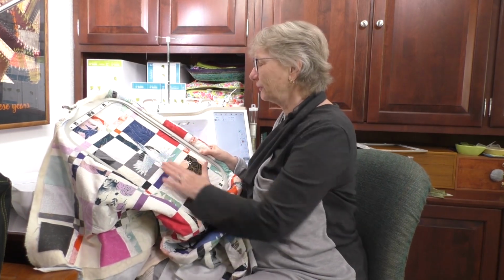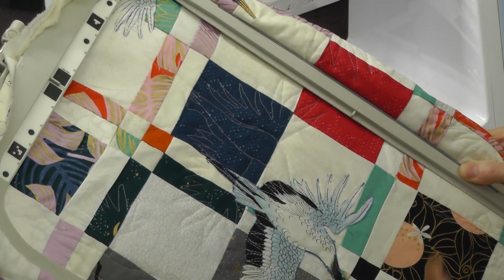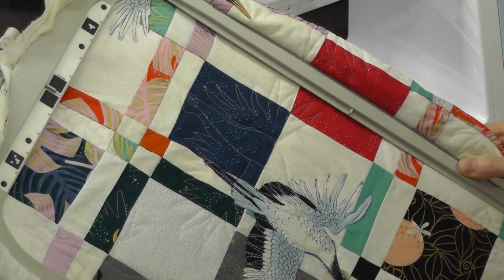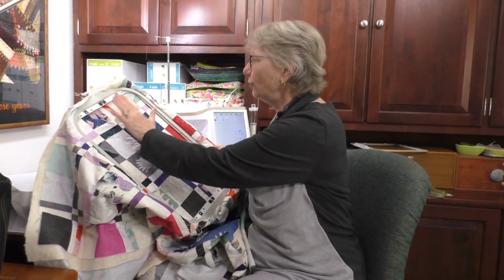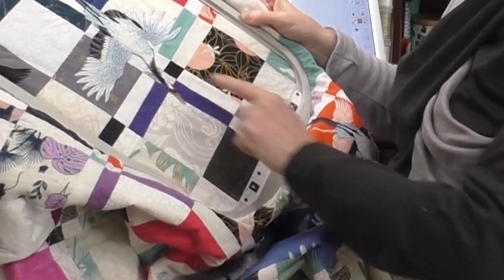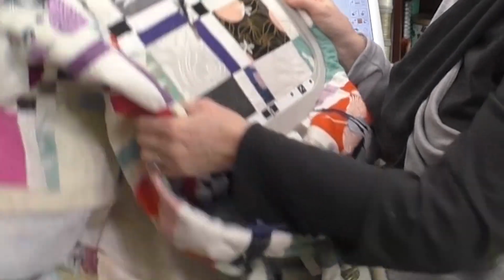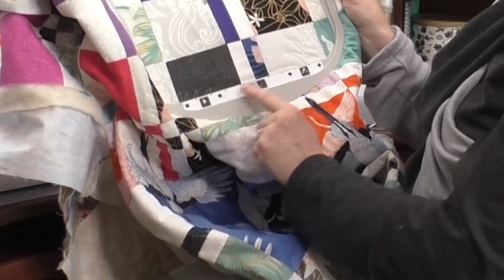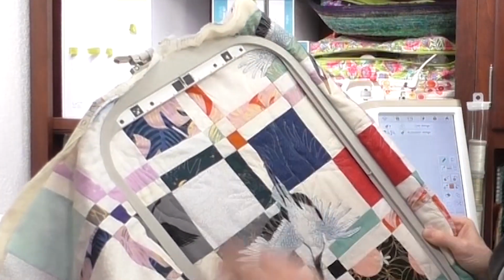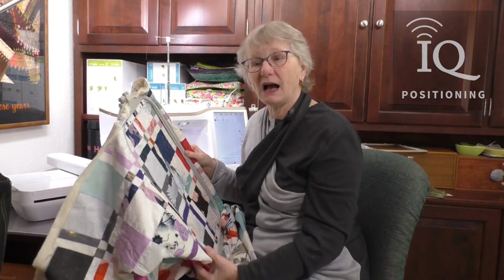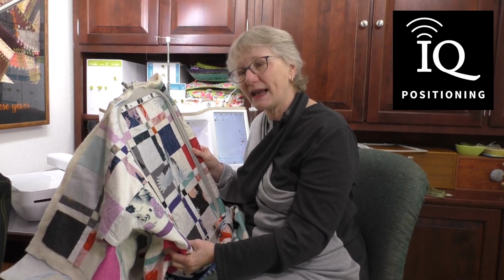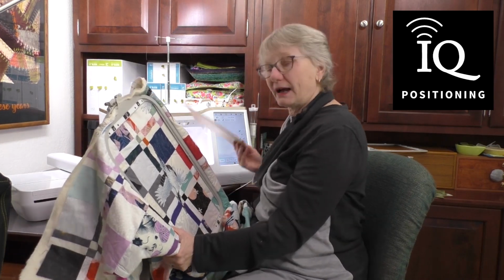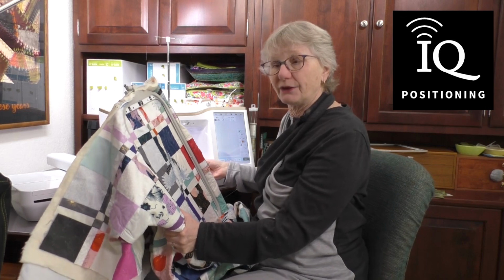So anyway, I quilted around mine, and I wanted to trace this crane. So what I did is I hooped it up, and using the special hoop that comes with the Altair, it's special because it has these black and white graphics on the hoop. And you're going to use the IQ Positioning app on your mobile device to take a picture of what's in the hoop.